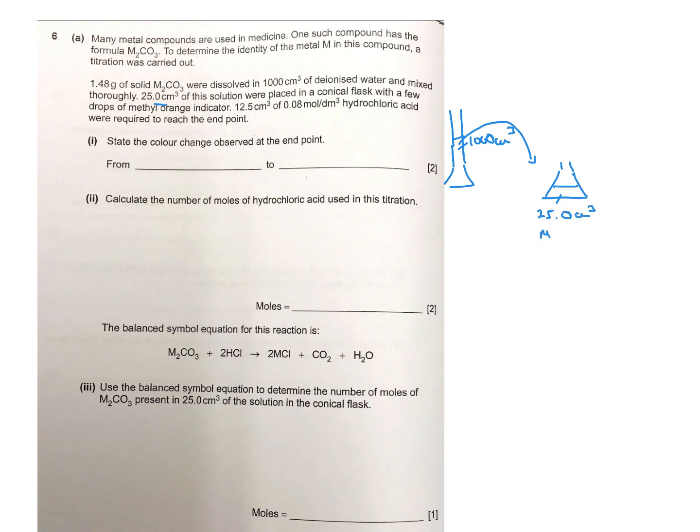And that's of the metal carbonate solution. It is then titrated against hydrochloric acid. So the burette would be here. And it's 0.08 molar hydrochloric acid, and it takes 12.5 cubic centimetres to neutralize the metal carbonate solution. And then obviously we've got indicator in here.